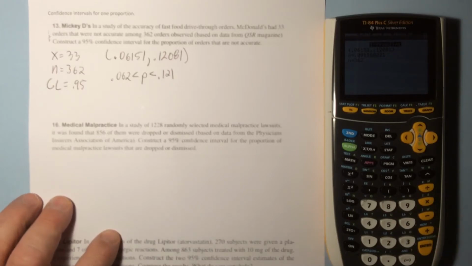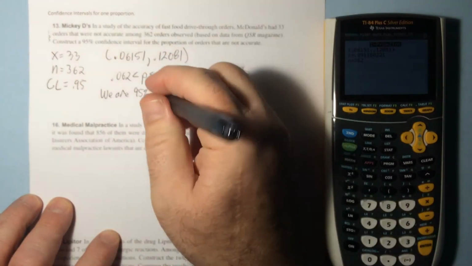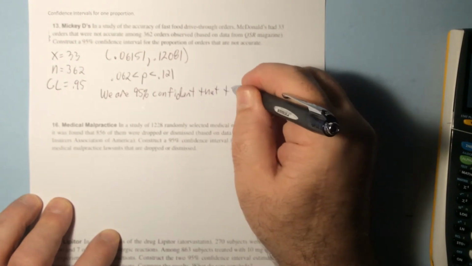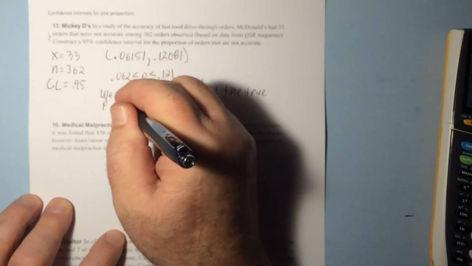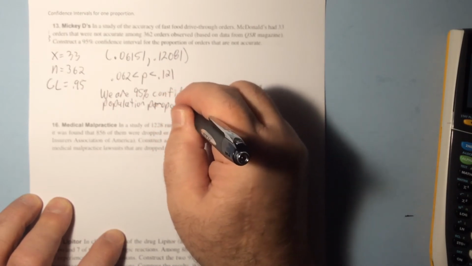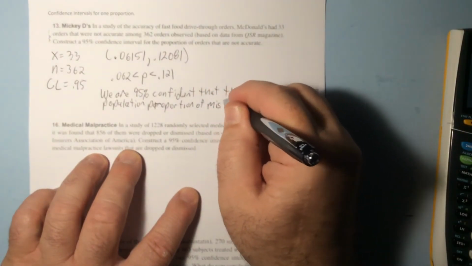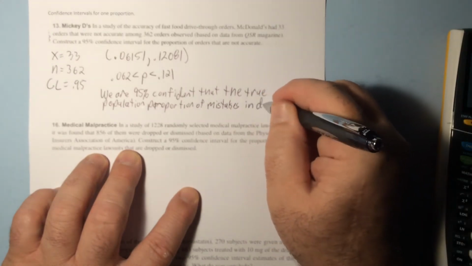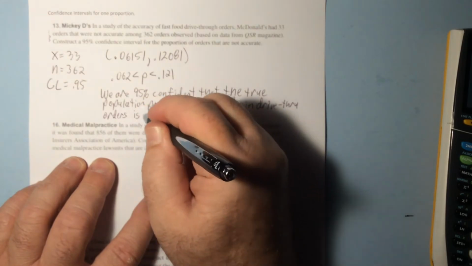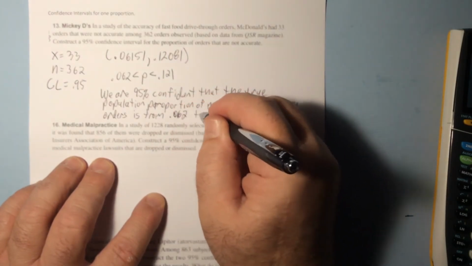We're going to have to write a conclusion about this. We're going to write the following conclusion. We are 95%, and this is based on the confidence level, 95% confident that the true population proportion of mistakes in drive-through orders is from 0.062 to 0.121.